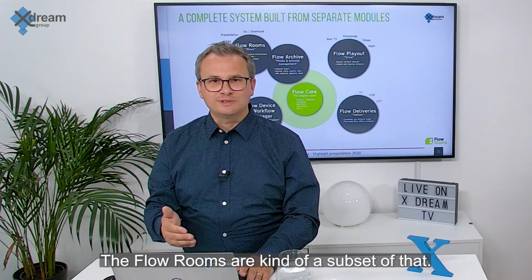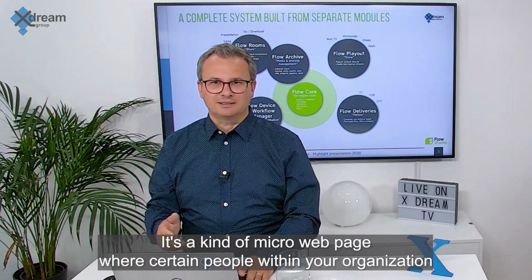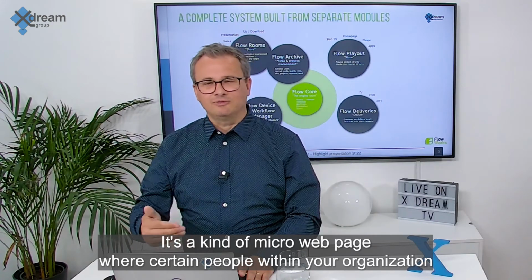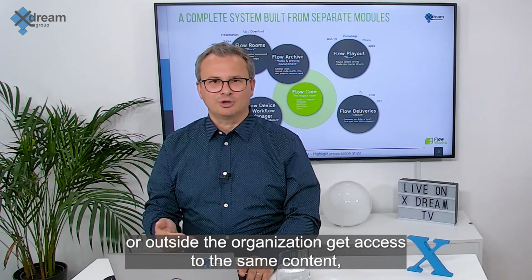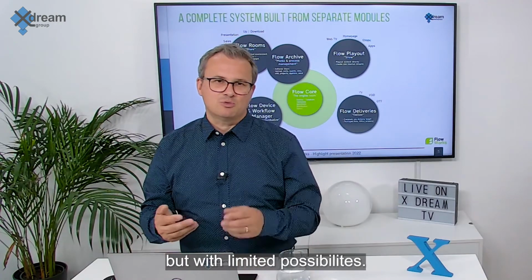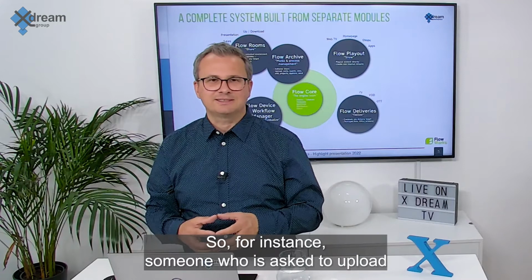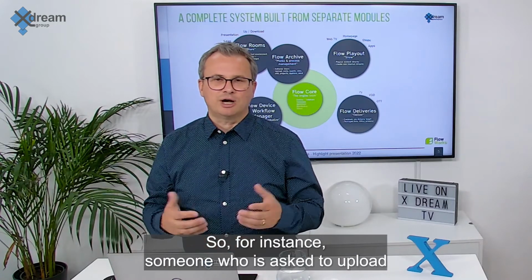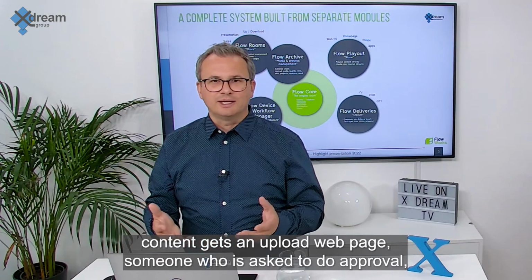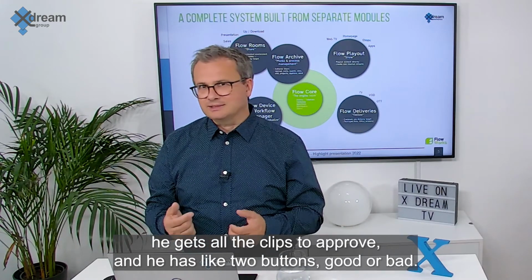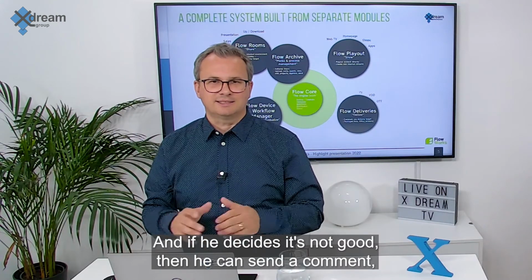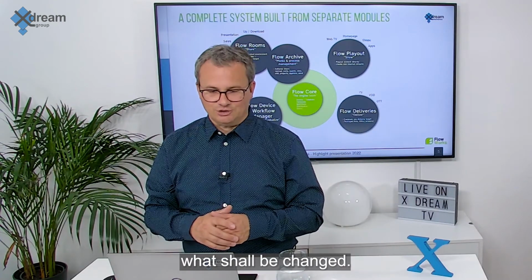The Flow Rooms are kind of a subset of that. It's a kind of micro web page where certain people within your organization or outside the organization get access to the same content, but with limited possibilities. So for instance, someone who is asked to upload content gets an upload web page. Someone who's asked to do approval gets all the clips to approve, and he has like two buttons, good or bad. And if he decides it's not good, then he can send a comment on what shall be changed.